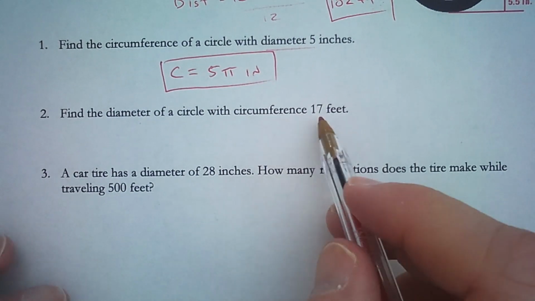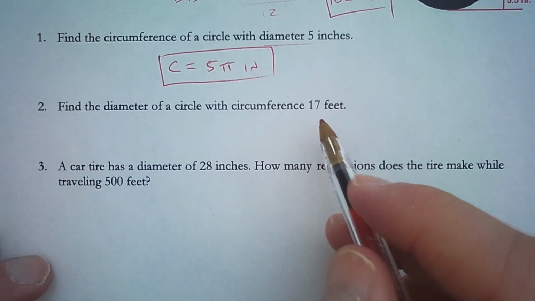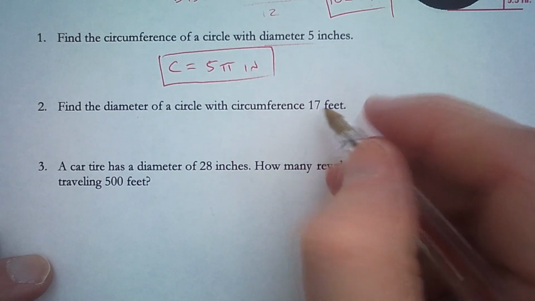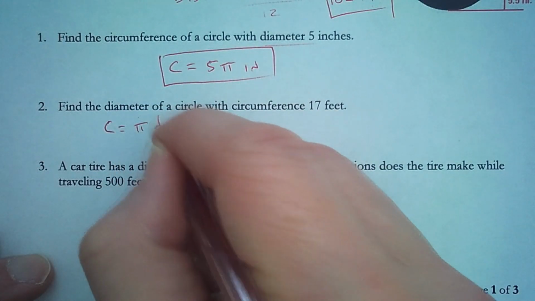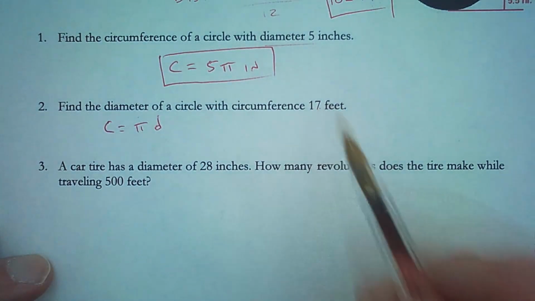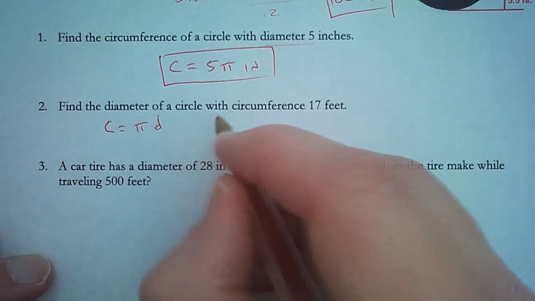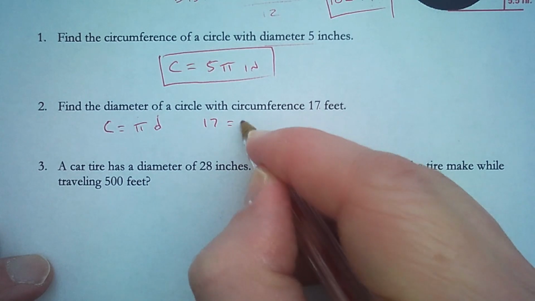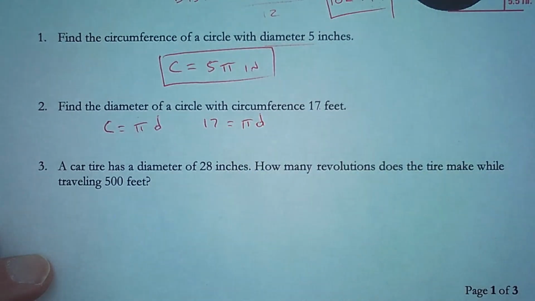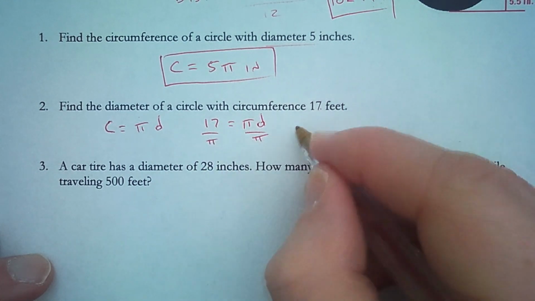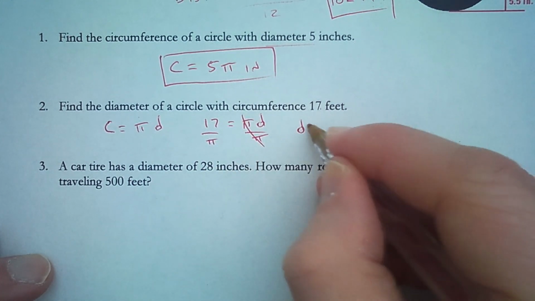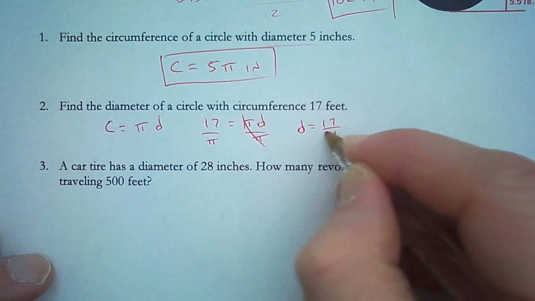Find the diameter of a circle with a circumference of 17 feet. So the circumference this time, I know, so I'm going to use this formula. Circumference equals pi times diameter. I know the circumference is 17 feet, so for C, I'm putting in 17. 17 equals pi times diameter. So I'll divide by pi, and I get the diameter is 17 over pi.